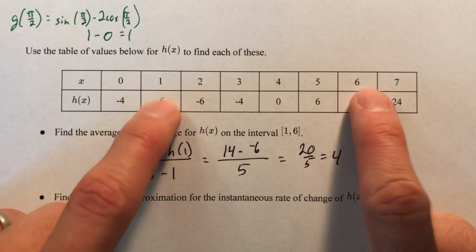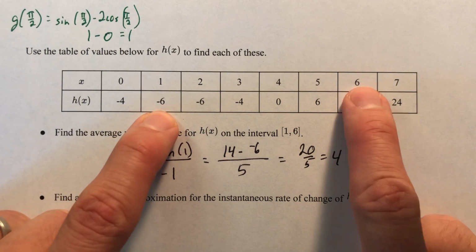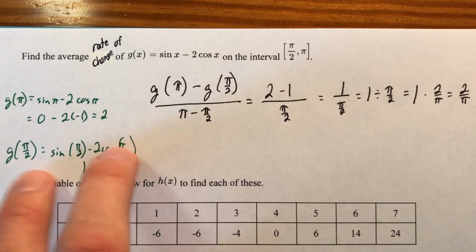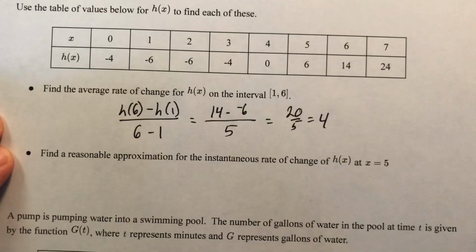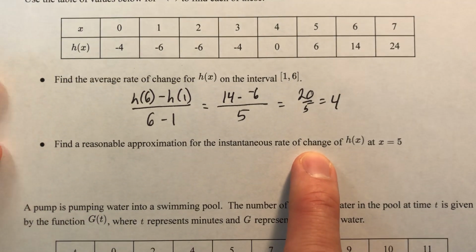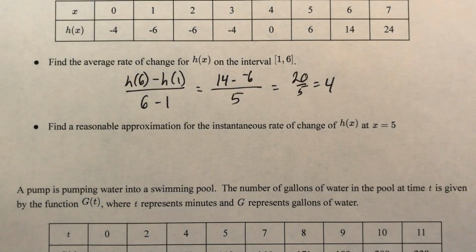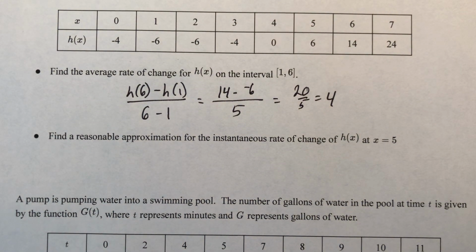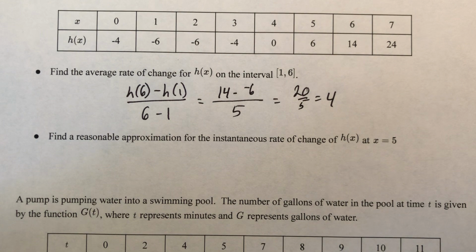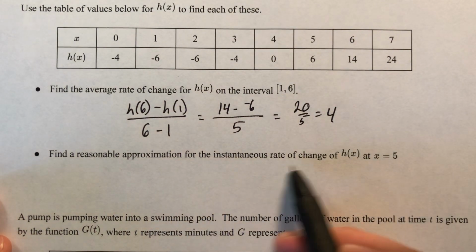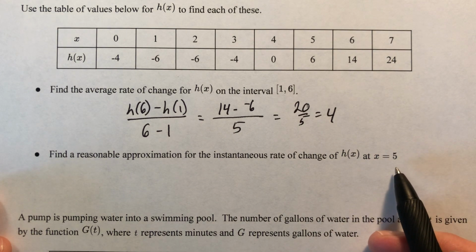We just basically use slope. This is y2 minus y1 over x2 minus x1. That's exactly what we just did, okay? We did the same thing here, only we had to plug it in to figure out what the y's were. Find a reasonable approximation for the instantaneous rate of change. Okay, whoa, what? Instantaneous rate of change, what's that? Well, that's the slope at one specific point, and they're asking for an approximation. So we're not ever in this context going to be able to tell you exactly what it is. So I need just a reasonable approximation for the instantaneous rate of change at x equals 5, okay?